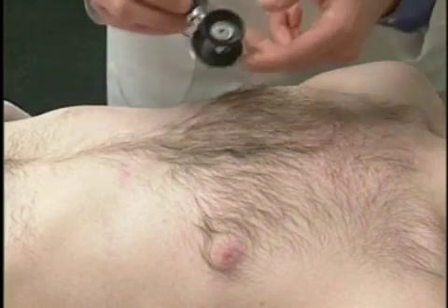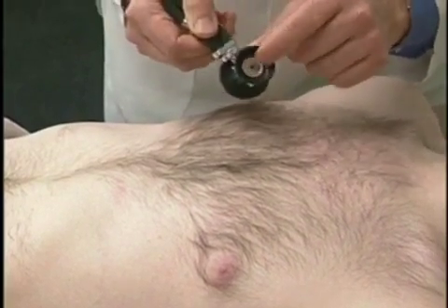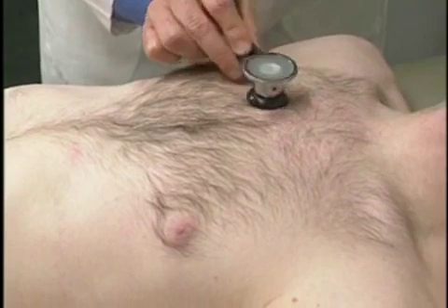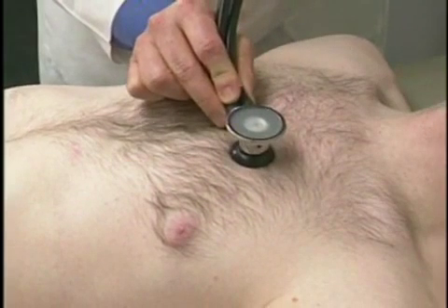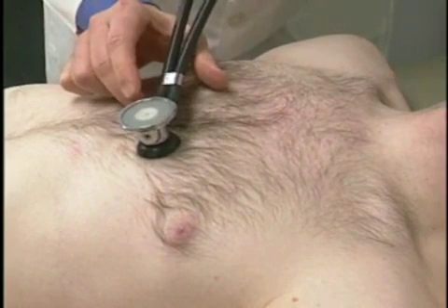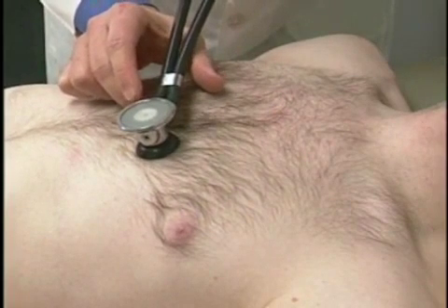And I'm going to repeat all of those by listening with the bell of my stethoscope. You'll notice with the bell, the stethoscope just gently rests on the skin. No pressure needs to be applied.